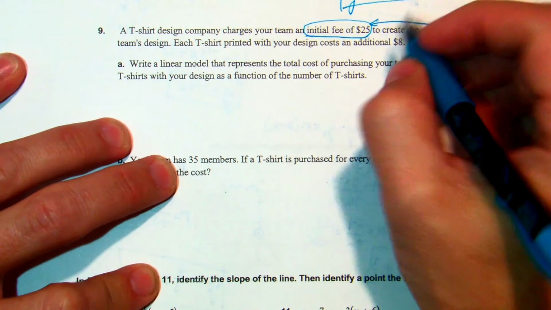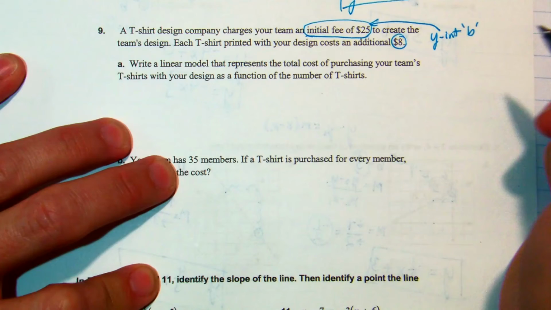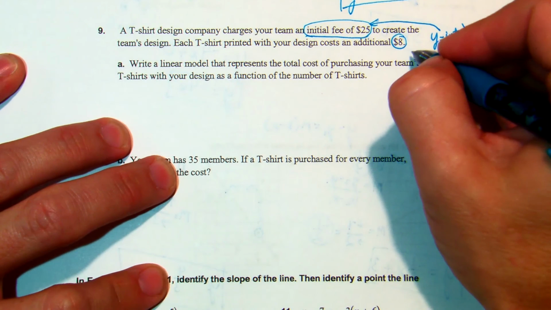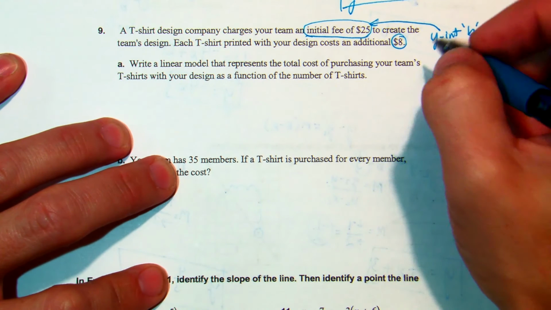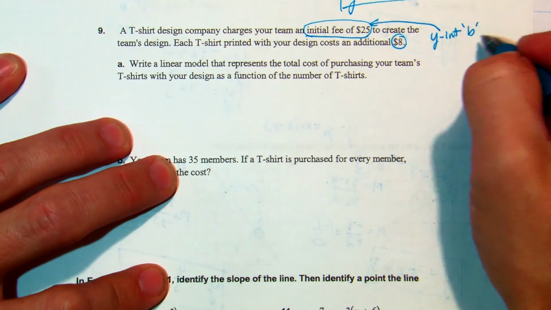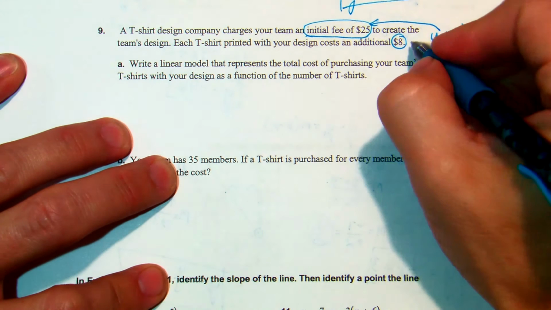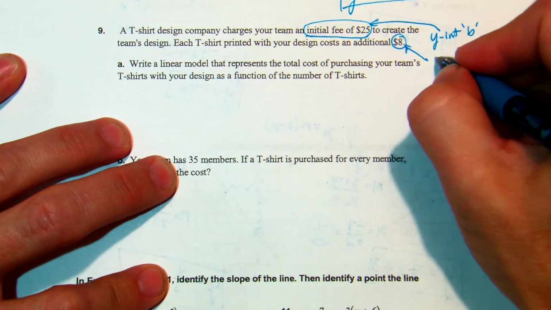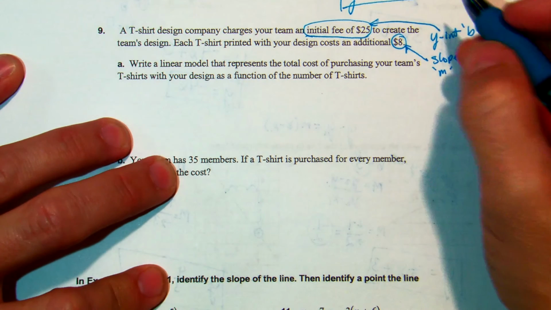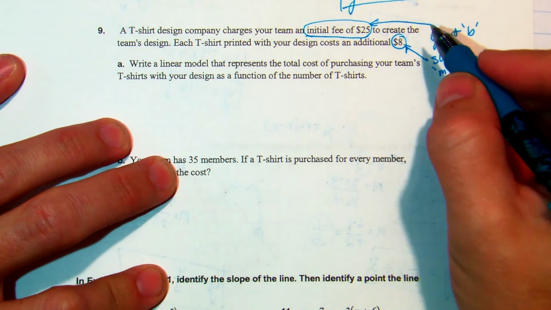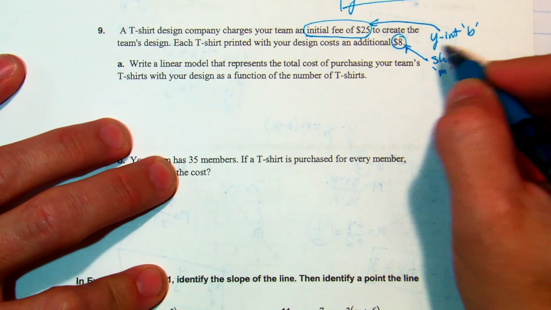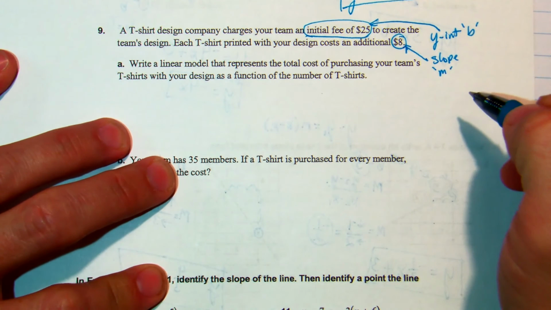Now that's the next thing. They're going to charge you $8 per shirt. And so if you think about it, it's all depending on how many shirts you order. Your cost is going to be dependent on how many shirts you ordered plus this b term. So 8 is going to be your slope. It's going to be your m. If you think about it, it's mx plus b. In this case, it's going to be 8 times every shirt plus the initial cost of $25.